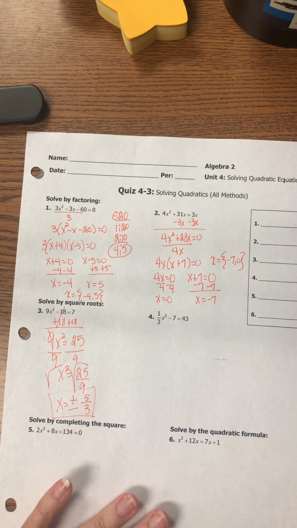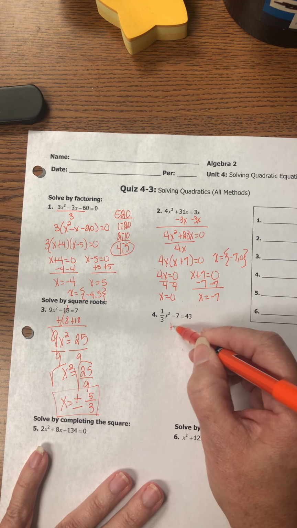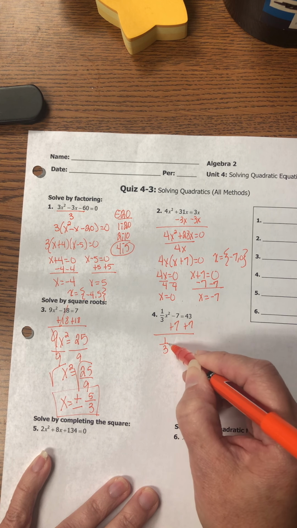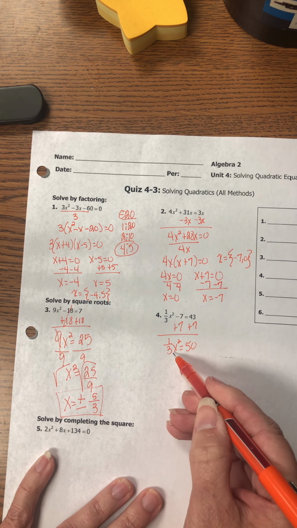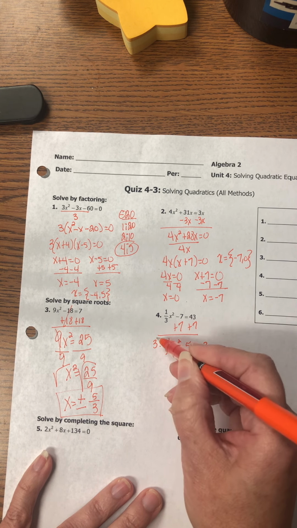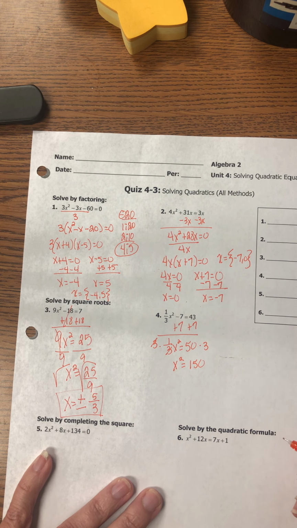On number 4, you have 1/3 x squared minus 7 is 43. So let's add 7 to both sides to get 1/3 x squared is equal to 50. To get rid of the 1/3, we're going to multiply both sides by the reciprocal. And that's going to give us x squared is 150.